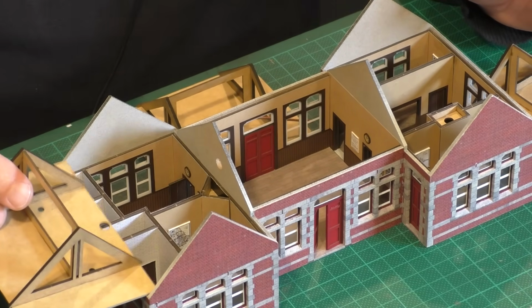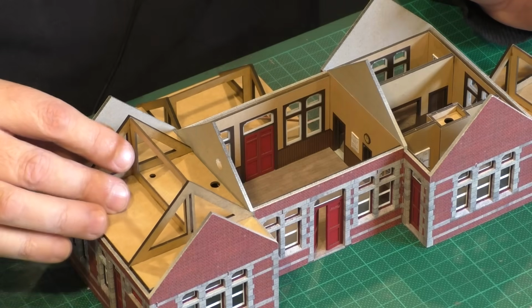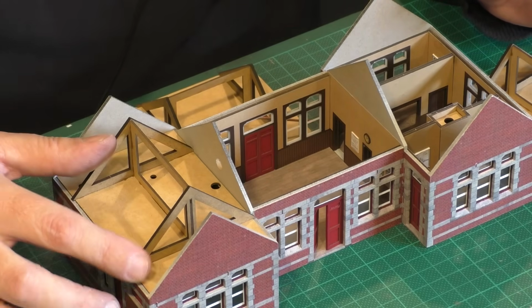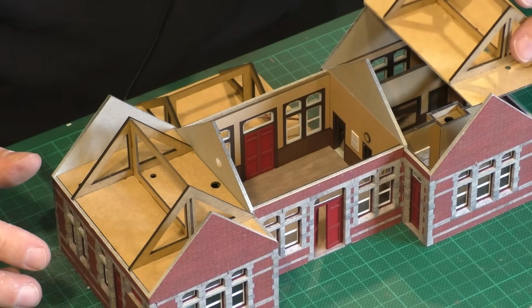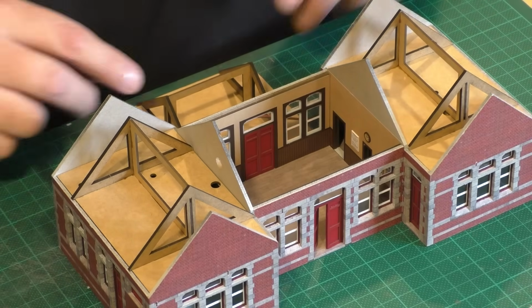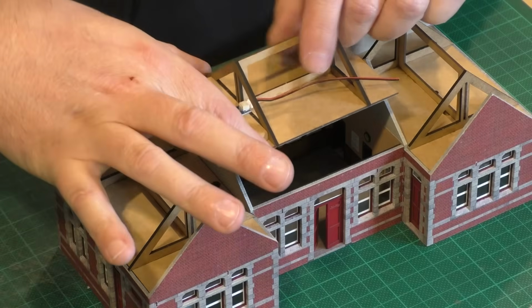So for example, this roof component with its ceiling slots in here, and this one slots into here, and of course this one slots into here.